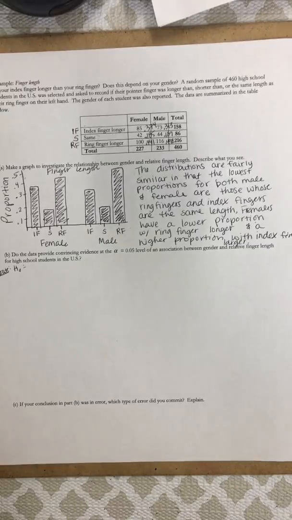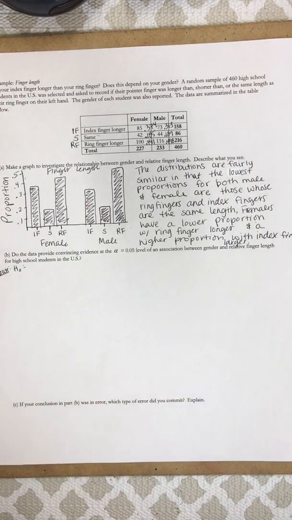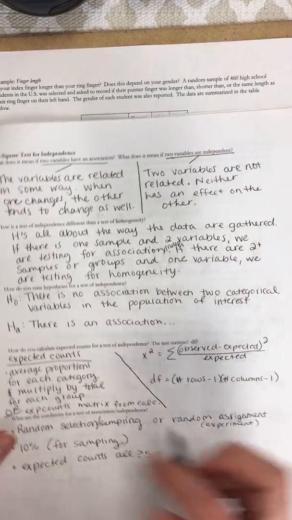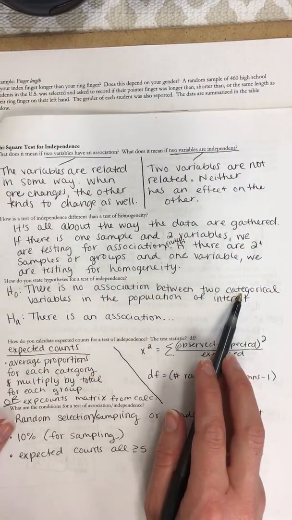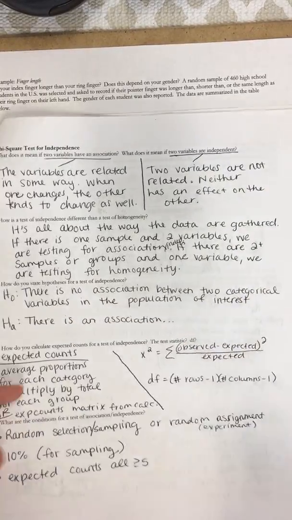So remember that in this section, the state step for chi-squared for independence or chi-squared test for association, both of those names are appropriate. I think the book generally says independence though, but those are the same type of test. Here's what we wrote in the notes about this. We said there's no association between two categorical variables in the population of interest, or there is.